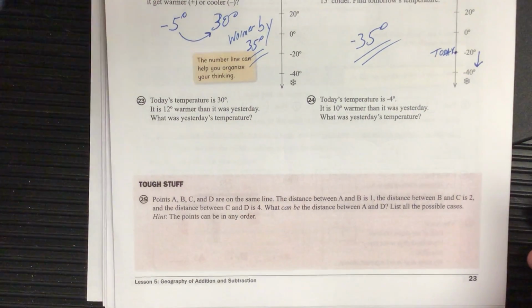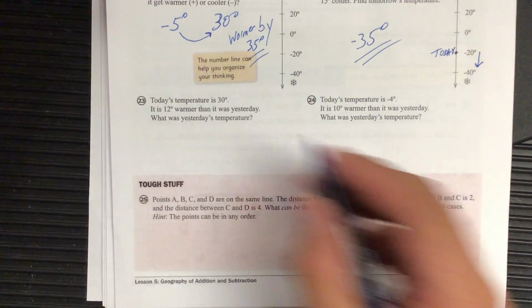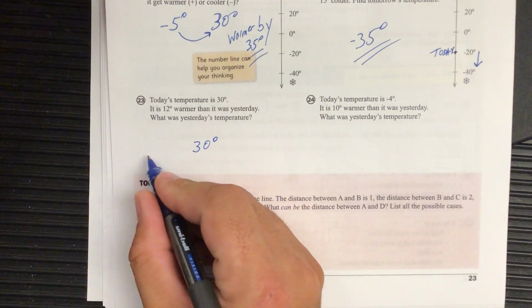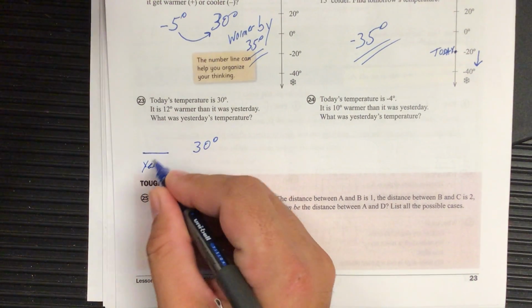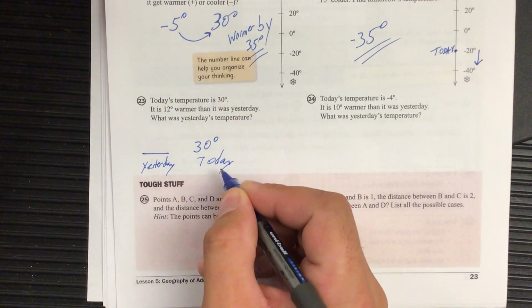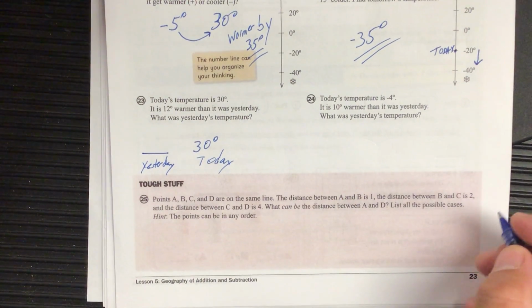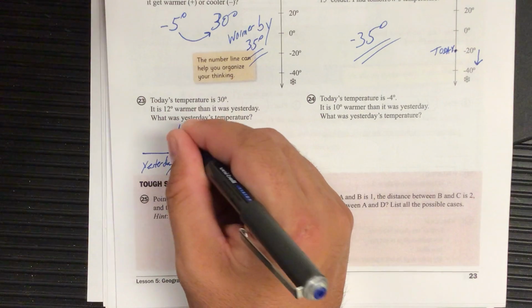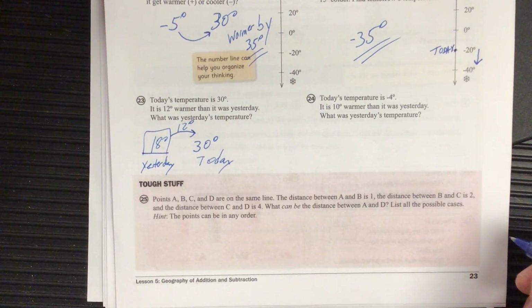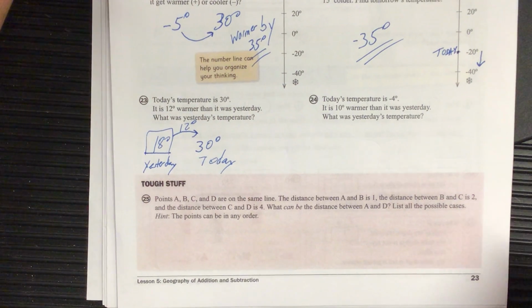Question 23. Today's temperature is 30 degrees. That's 12 degrees warmer than it was yesterday. What was the temperature yesterday? 18 is correct. See if you can answer 24 before I talk about it.